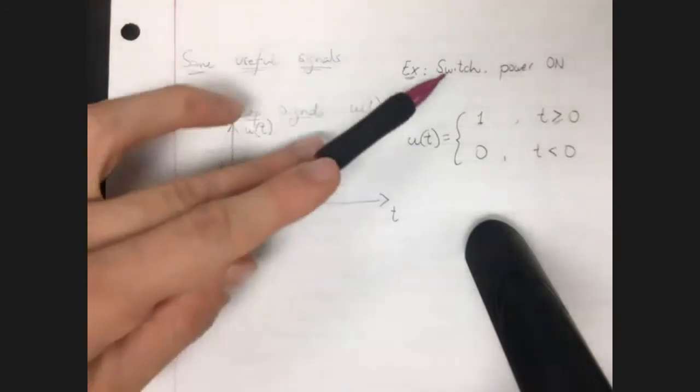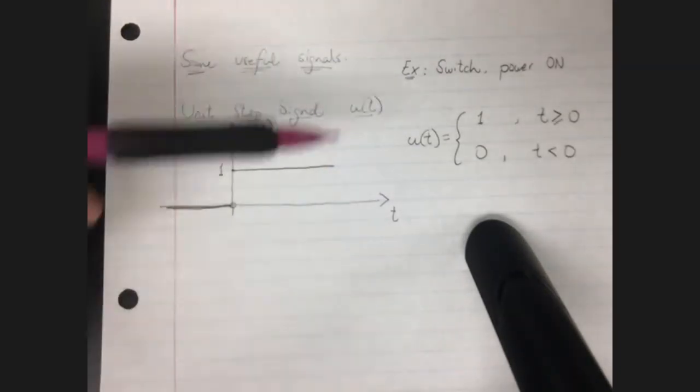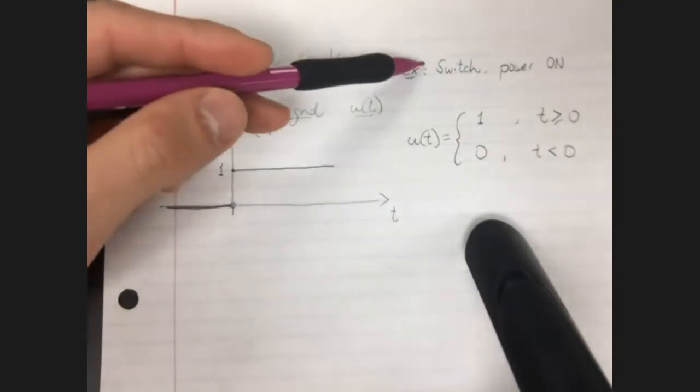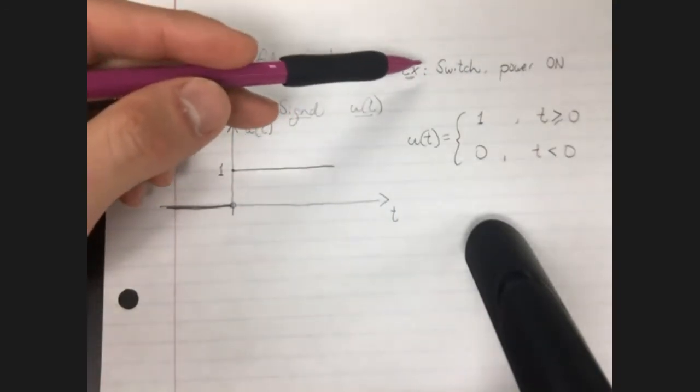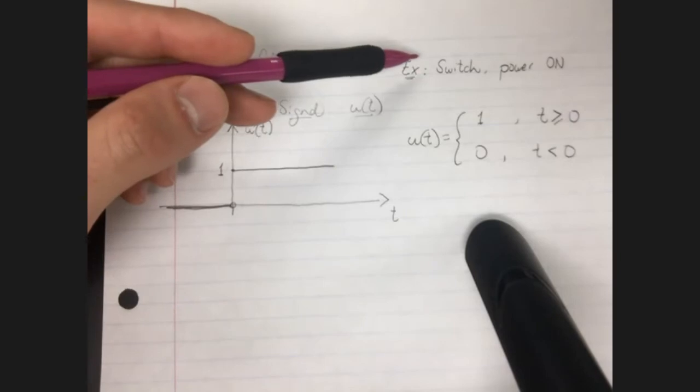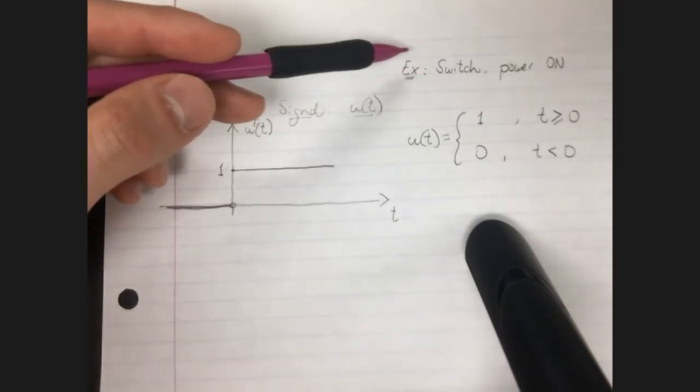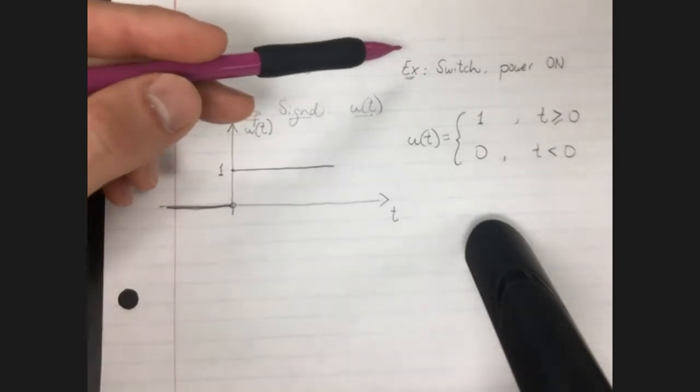Now, as you might guess, almost any type of engineering system, especially in the electrical computer realm, has things that you are switching on at some point, right? You used to have no power, and then you're flipping the power on. So indeed.